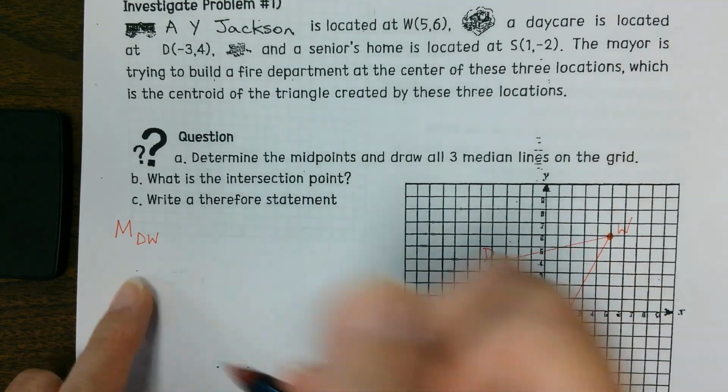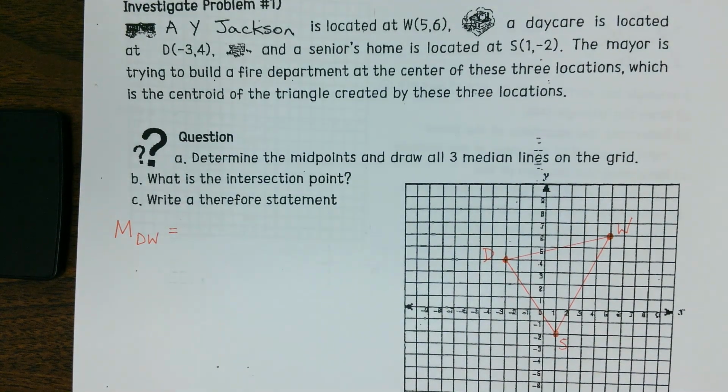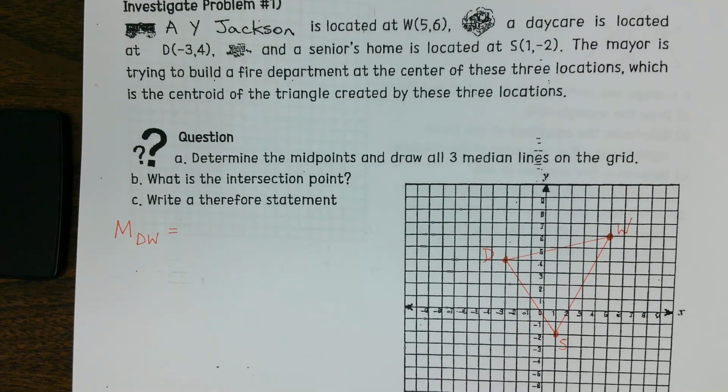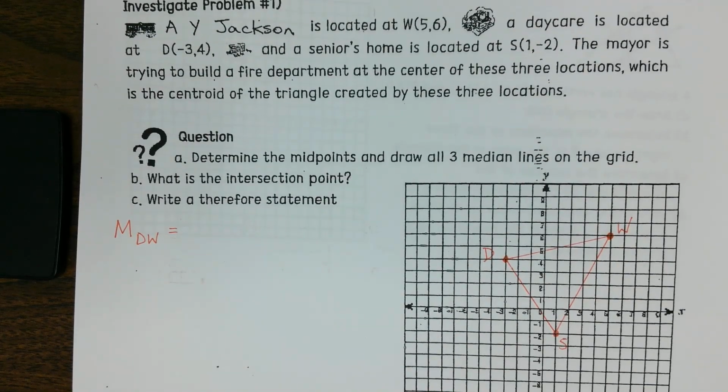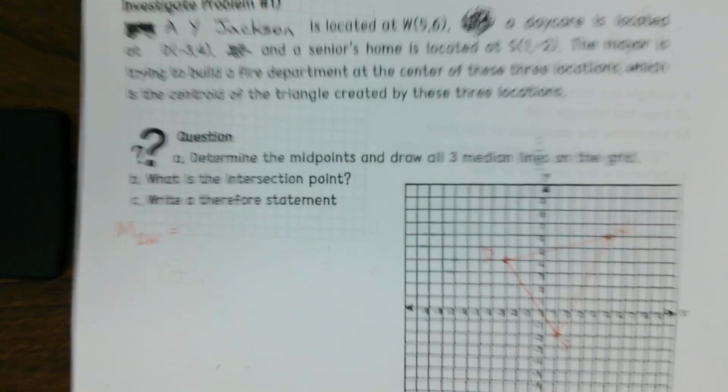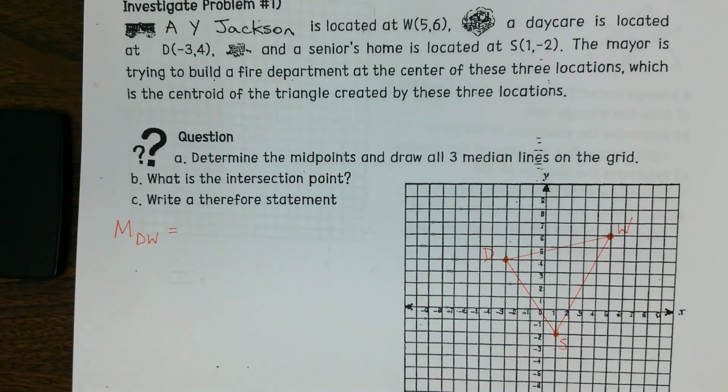Midpoint between D and W. You do -3 plus 5, and then you do 4 plus 6. Divide each of them by 2.